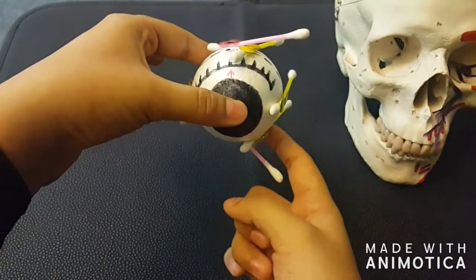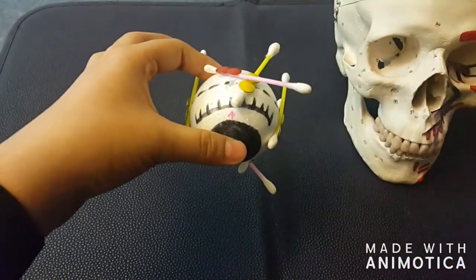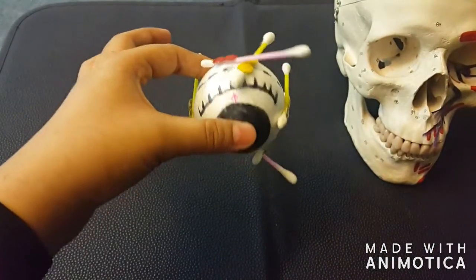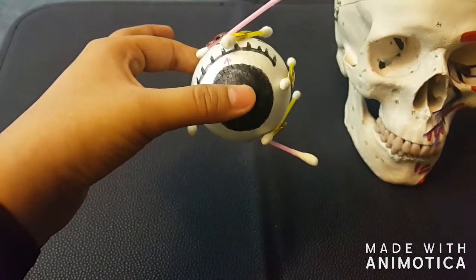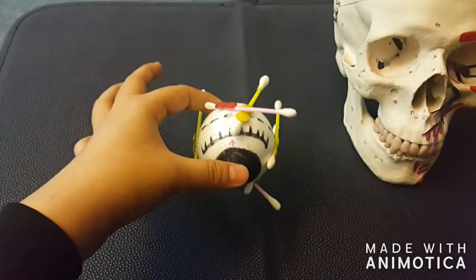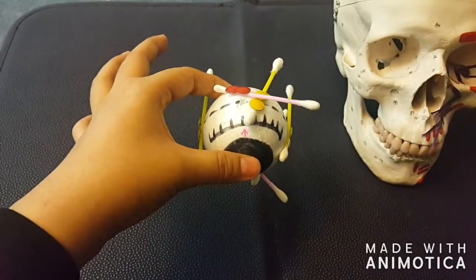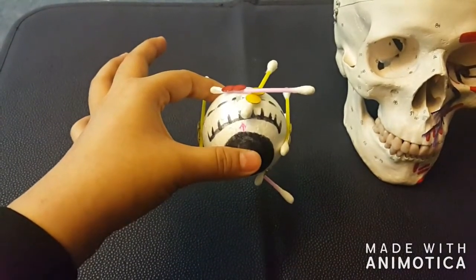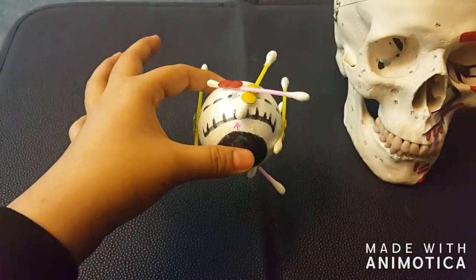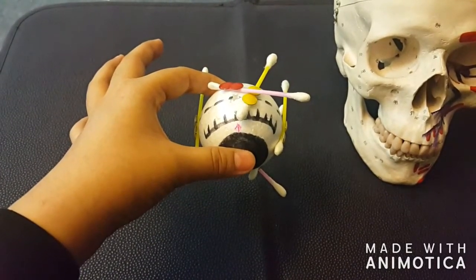So both of them are parallel to each other in their attachments, but the superior oblique is attaching on the upper surface, and the inferior oblique is attaching on the lower surface. So regarding the muscle attachments, the important thing is that the 4 recti muscles attach to the anterior part of the eyeball, whereas the 2 oblique muscles attach to the posterior part of the eyeball.